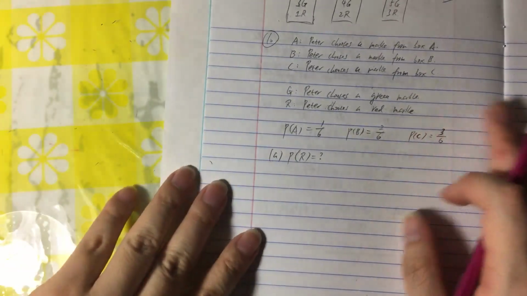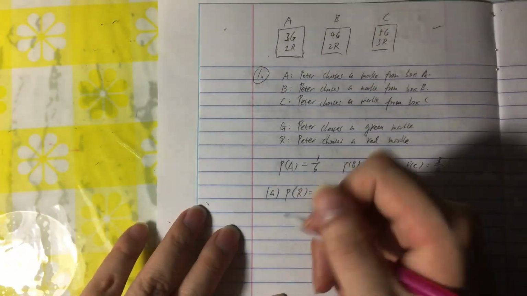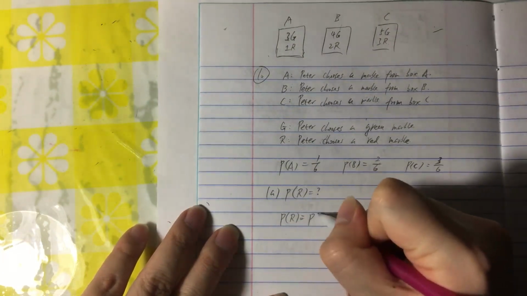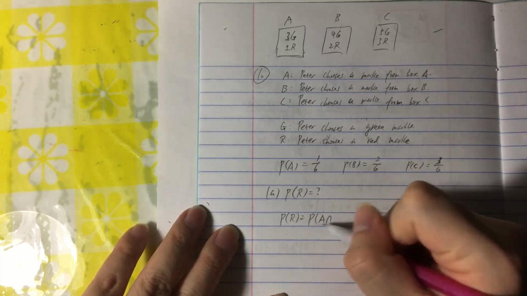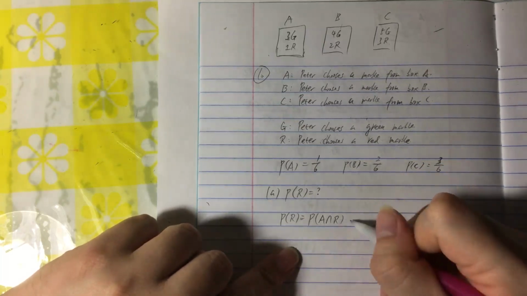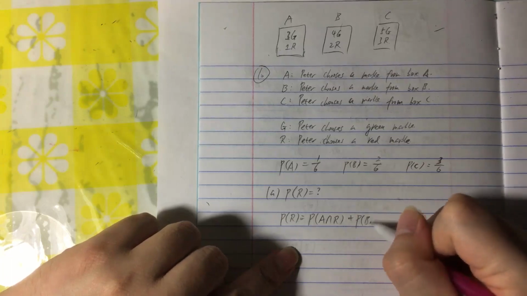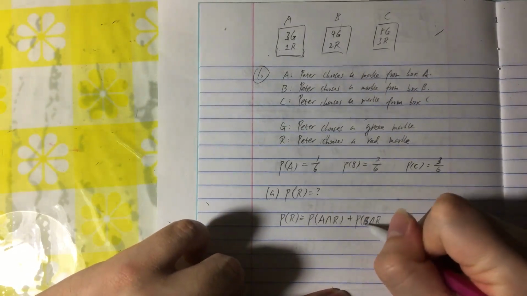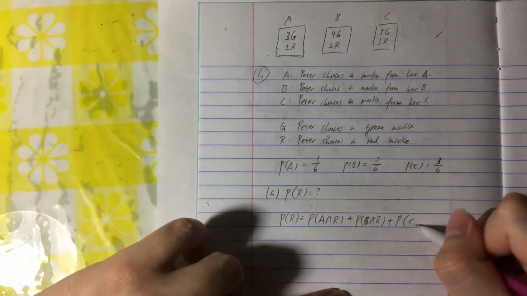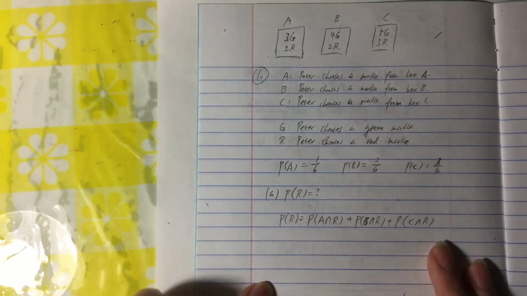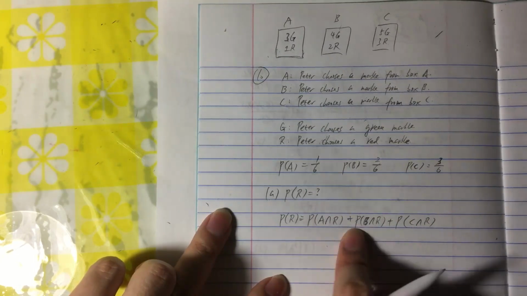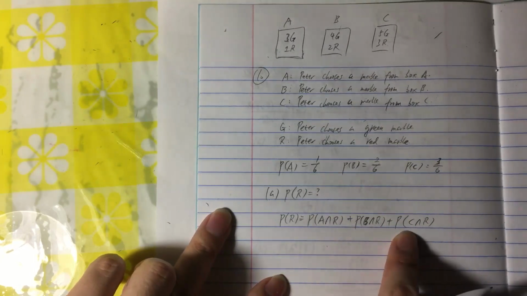Then use the law of total probability. If Peter gets a red marble, then he may go to box A and get a red marble, or he may go to box B and get a red marble, or he may go to box C and get a red marble. That's the law of total probability.